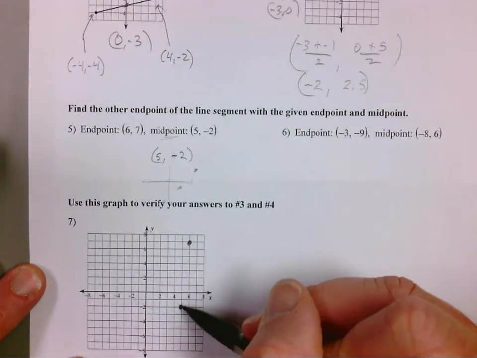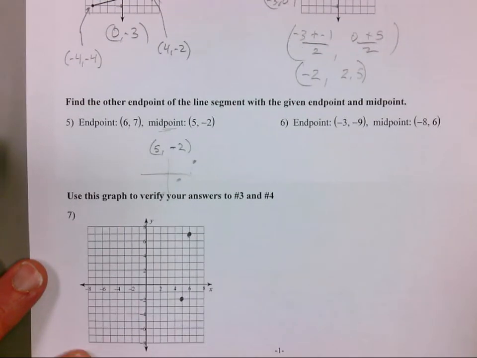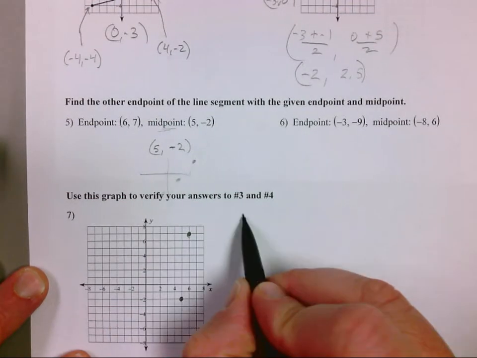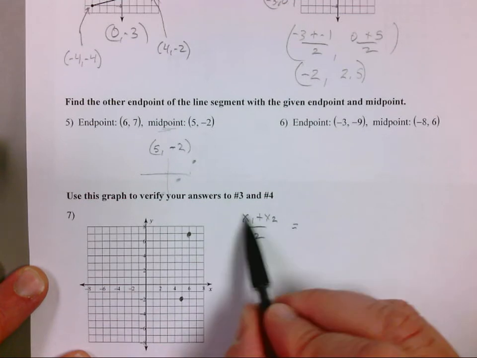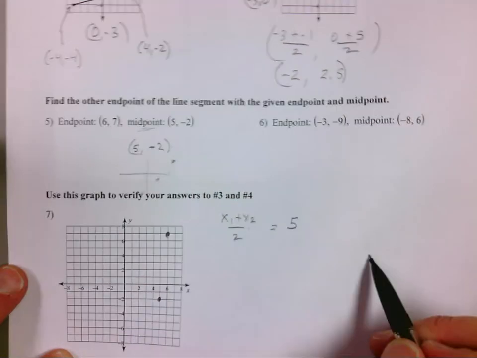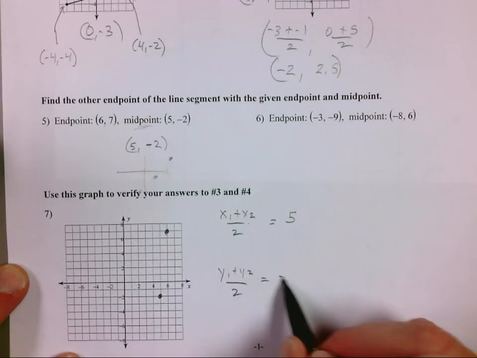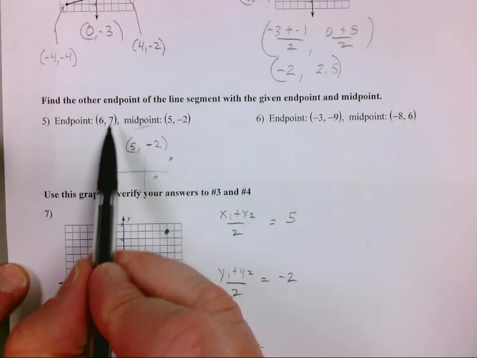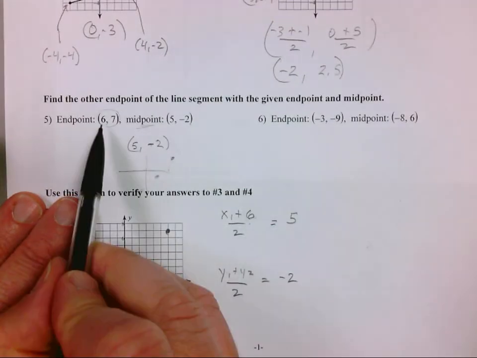So to use a formula to do this problem, it's just straight substitution. I know the midpoint, so here's the midpoint formula. I know the x-coordinate of the midpoint is 5, and then I write the y midpoint is -2. Then I can just substitute in. I know one x value here is 6, so I'm going to take out x2 and write 6. And I know the y value is 7, so I'm going to take out y2 and write 7.